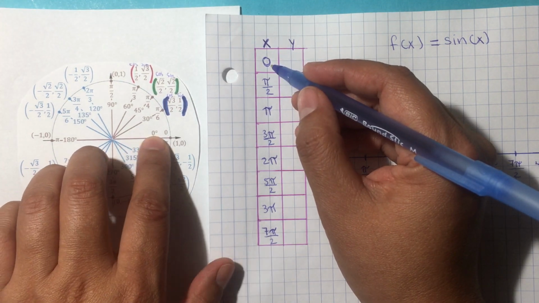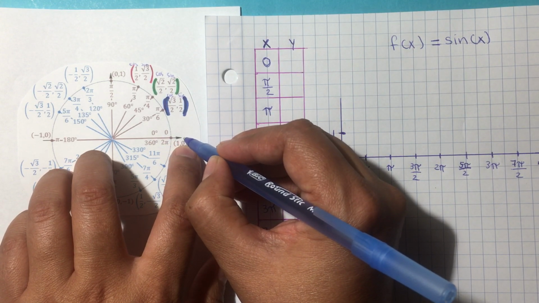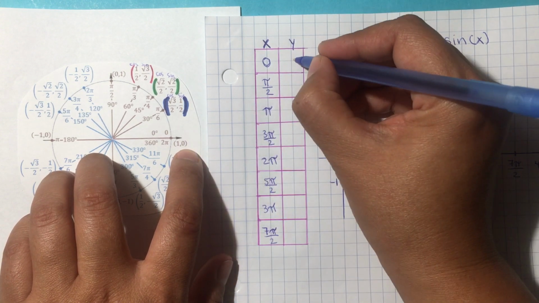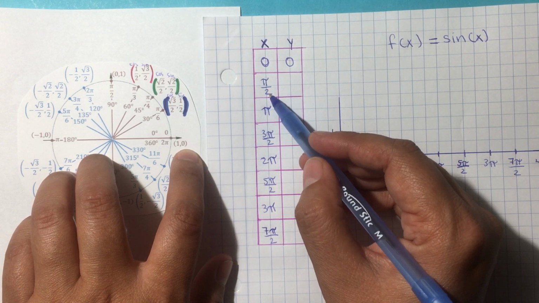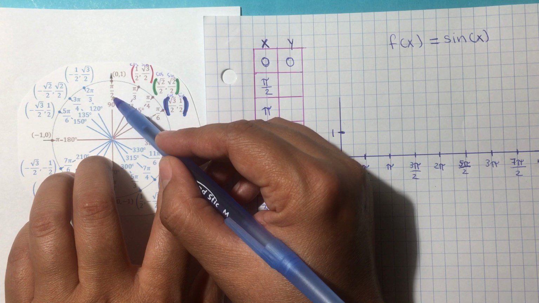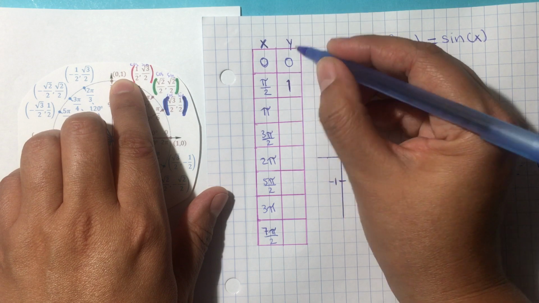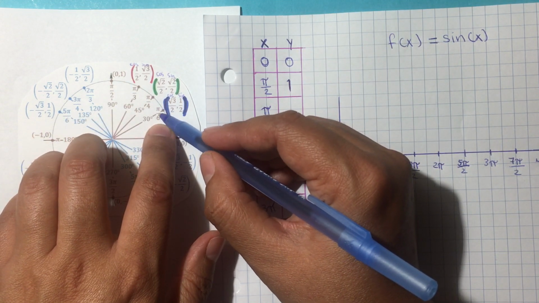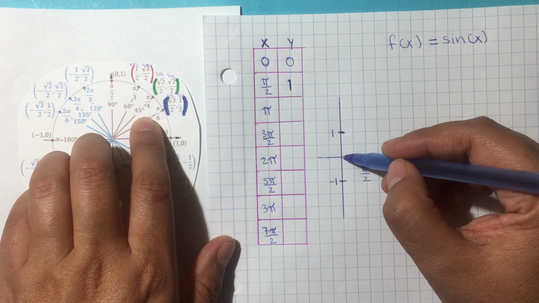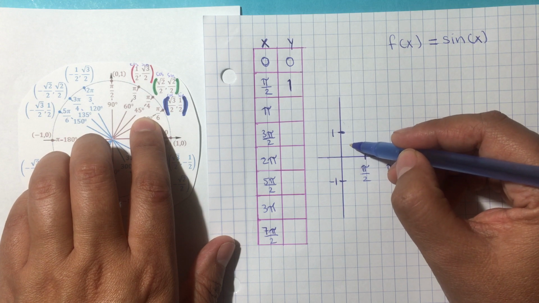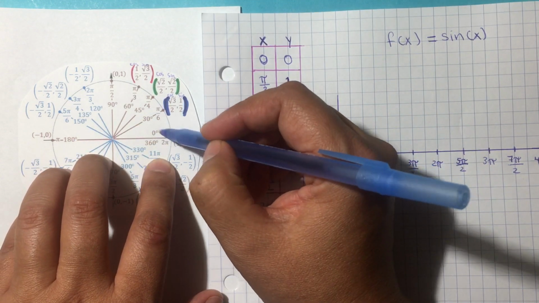And so when we have 0 radians, the sine, remember that the sine is always the y value. So for 0, it's going to be 0. For pi over 2, which is right here, the sine is going to be 1. And let me tell you that we could also include sine of pi over 6, pi over 4, pi over 3 if we wanted, but it's just like working with decimals, and you're going to get a value right in between instead of whole numbers. So we're just focusing on values that are easier to graph.